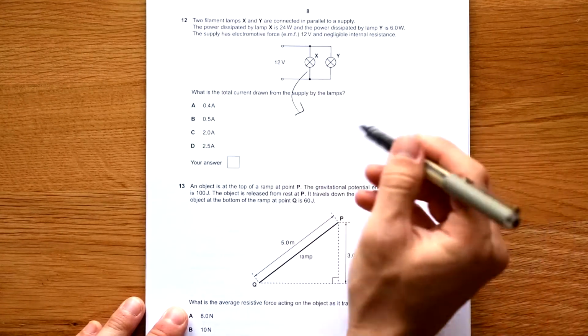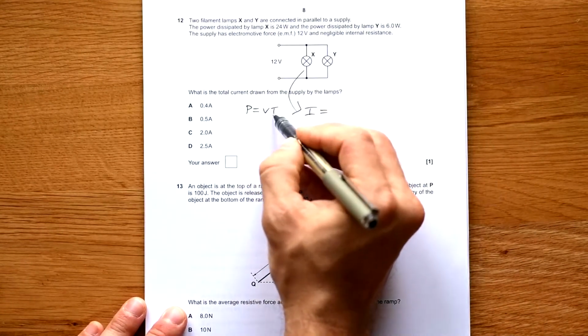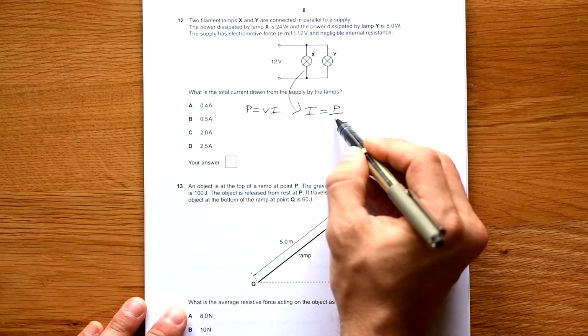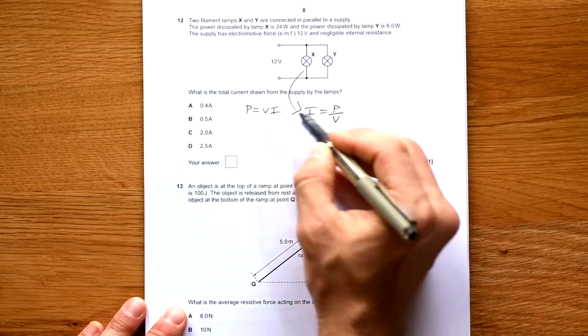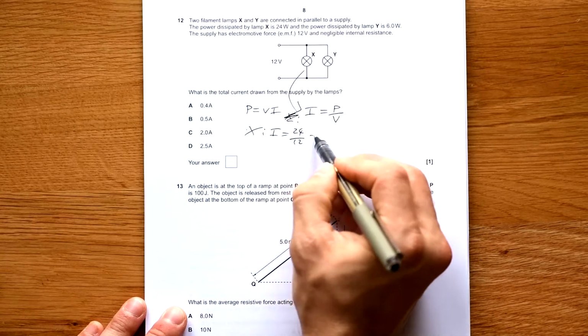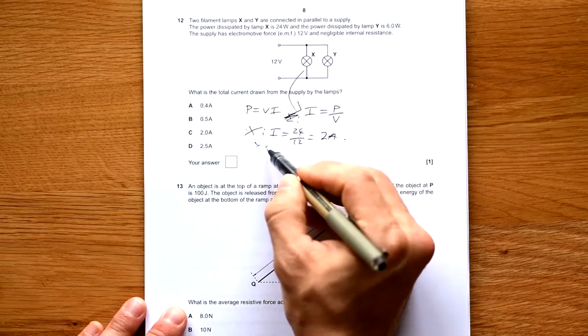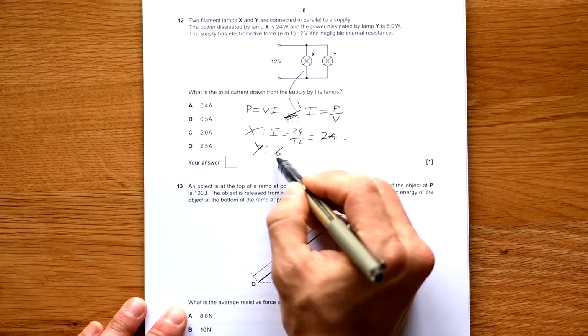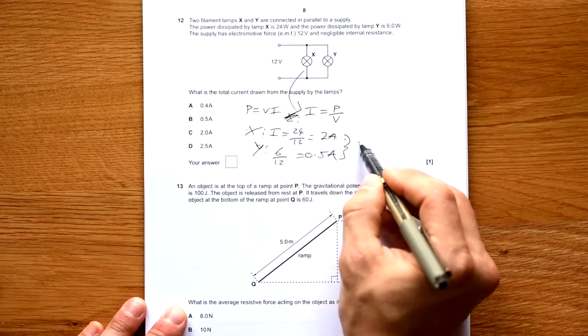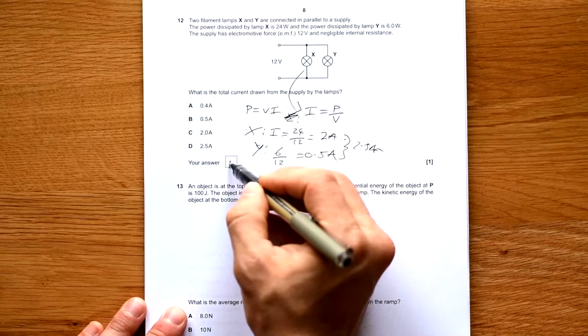So for lamp X, because we know that P equals VI, power is voltage times current, that means that current is going to be P divided by V, and for X that is going to be 24 divided by 12, so that's 2 amps, and for Y that's going to be 6 divided by 12, that's 0.5 amps, so altogether we should have 2.5 amps. Again, it's going to be D.